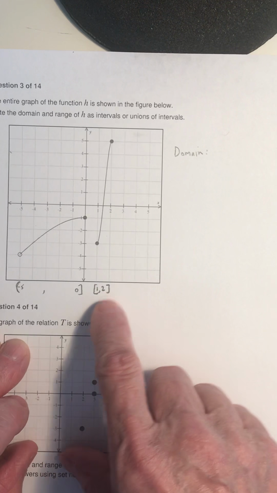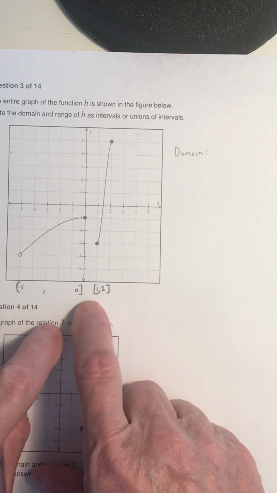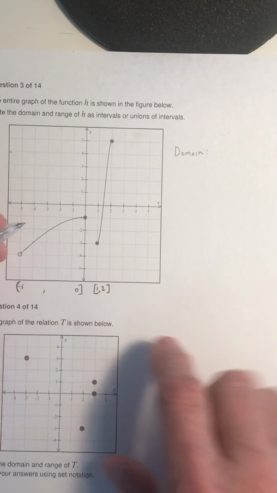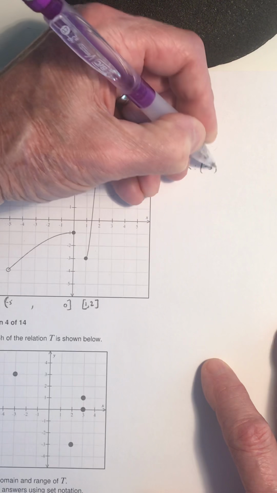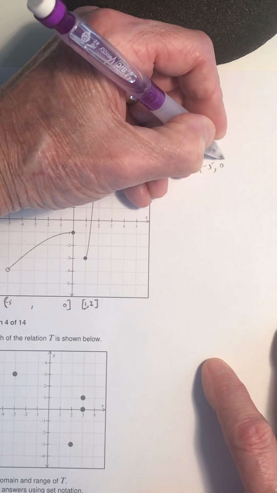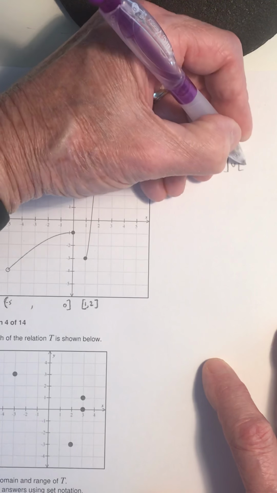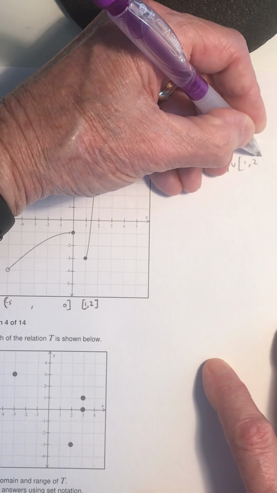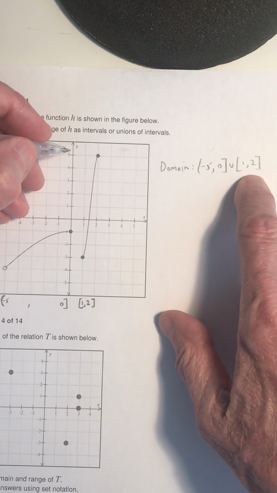And using interval notation means we want this interval together with this interval. So we would use a little union symbol there. So the domain is -5, 0, square bracket, union with, square bracket, everything in between 1 and 2, and also those endpoints, 1 and 2.